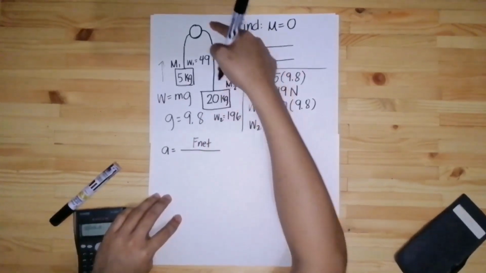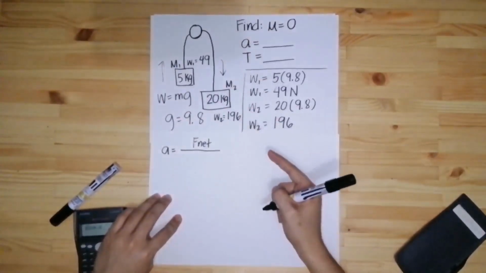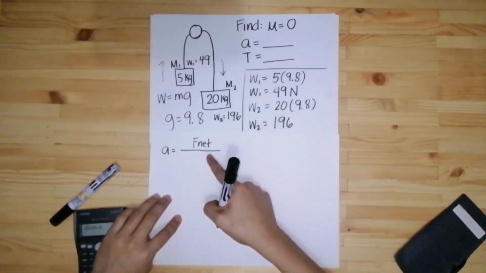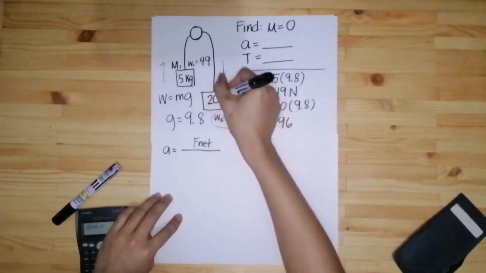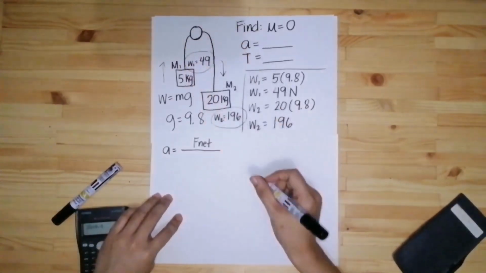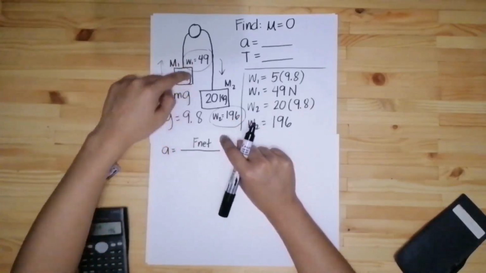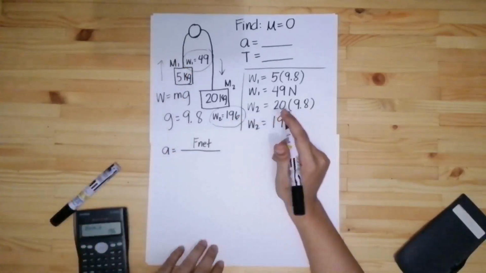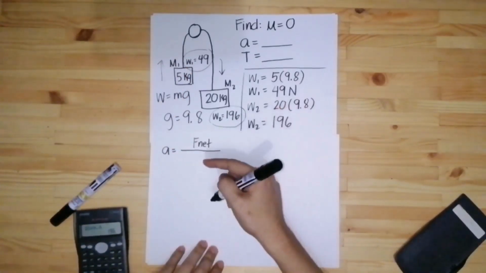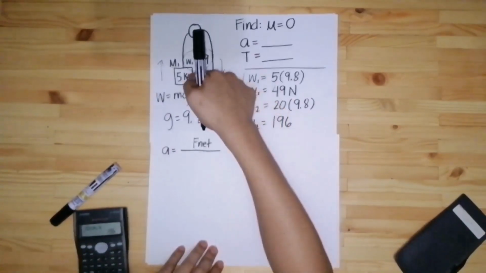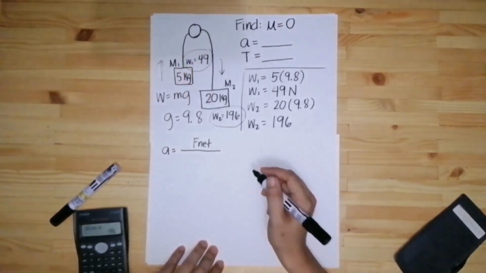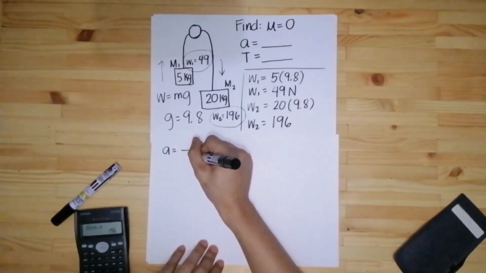Net force na tinutukoy dyan, sa buong system. Ang force na tinutukoy natin dyan, itong weight 1 and 2. Pero hindi mo sila ipag-a-add. Kapag kinukuha ang net force sa pulley, pinagma-minus natin sila. Okay? Minus mo lang yung mas malaki, minus yung sa mababang weight. Then divided by the total mass.